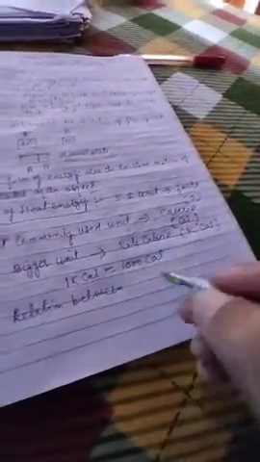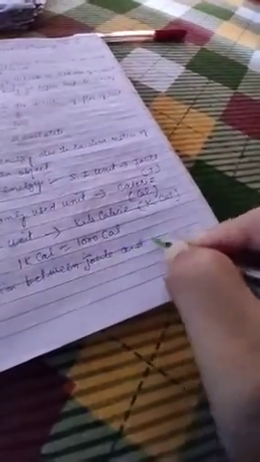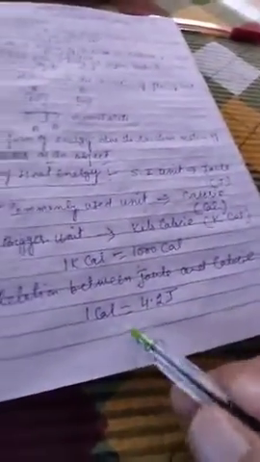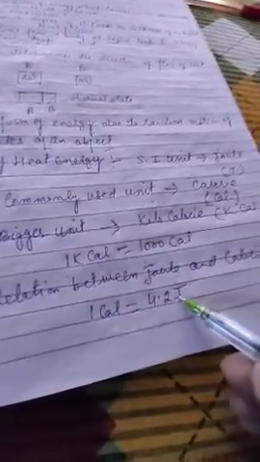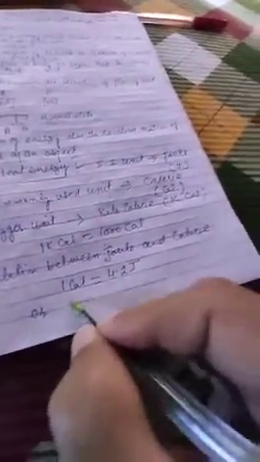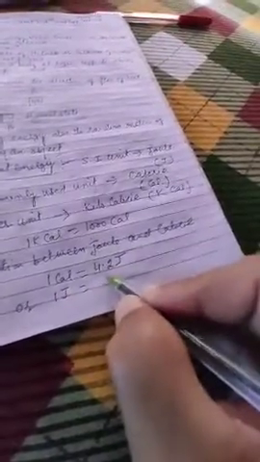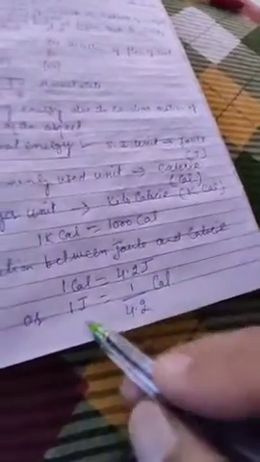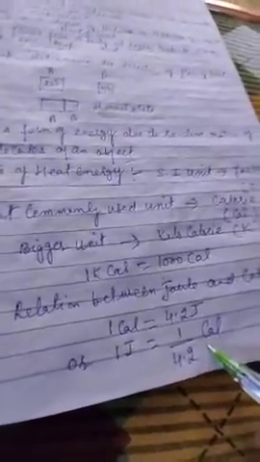Important point, relation between joule and calorie, that is 1 calorie is equal to 4.2 joule. 1 calorie is equal to 4.2 joule, or 1 joule is equal to 1 by 4.2 calorie. Just mind it.